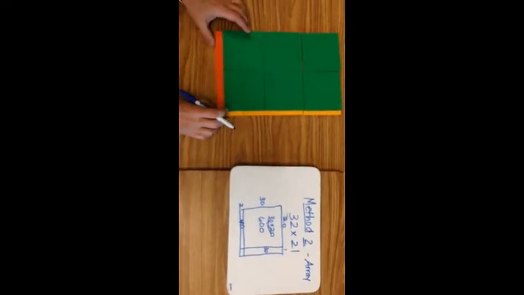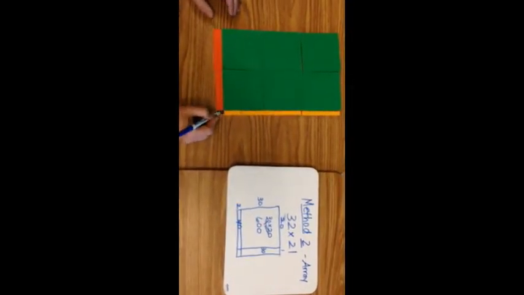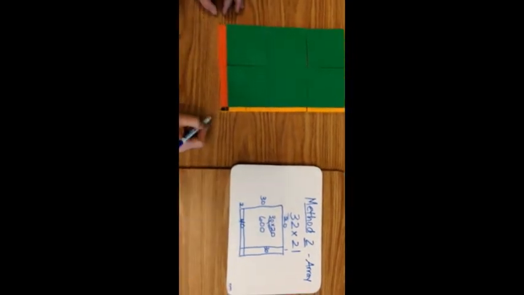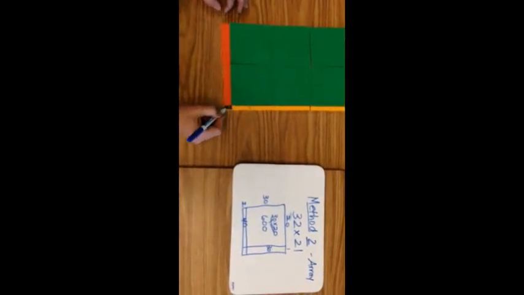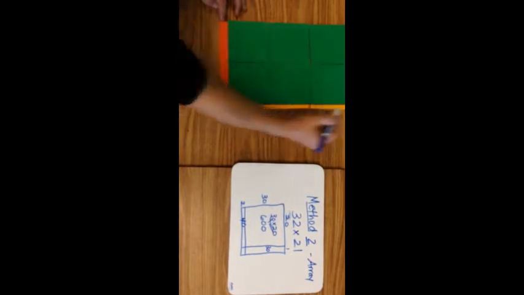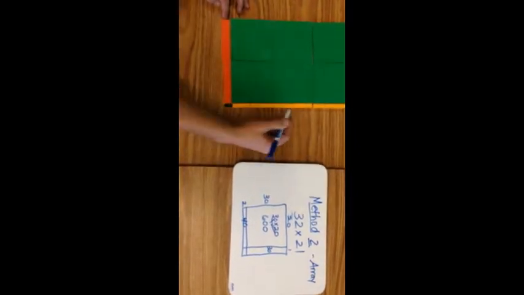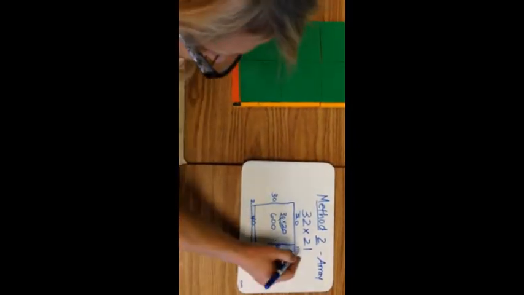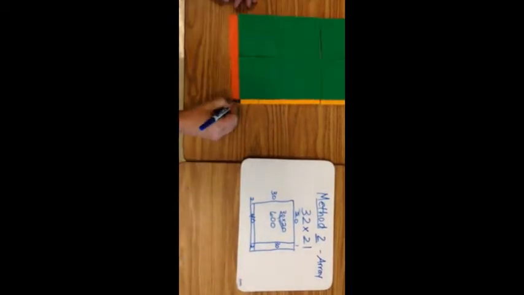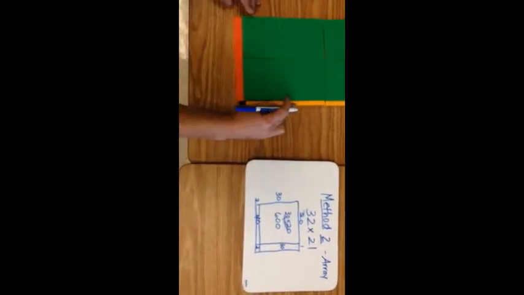And the last little section that we're going to multiply is this very corner here. We see 2 blocks here, and we see 1 single block row down the side. So we go 2 times 1, and this represents 2. These 2 little blocks right here.